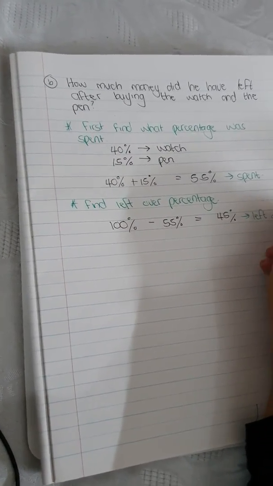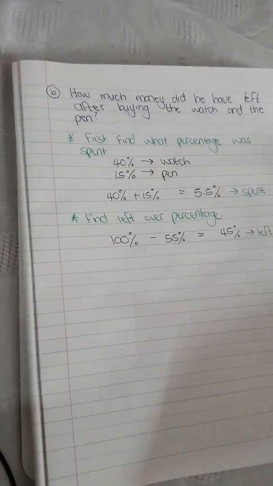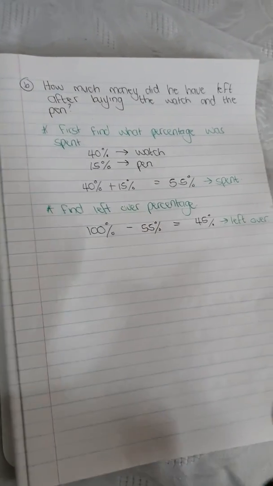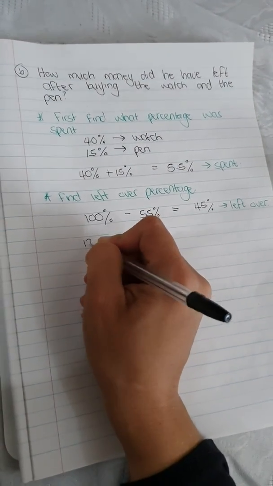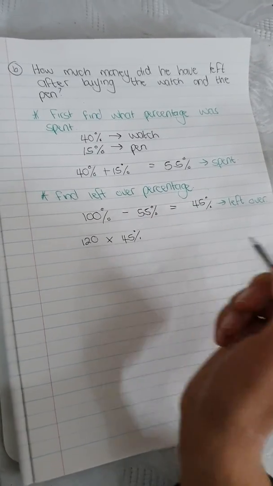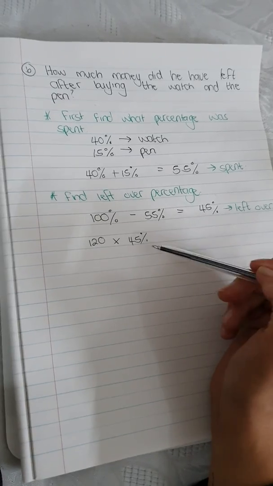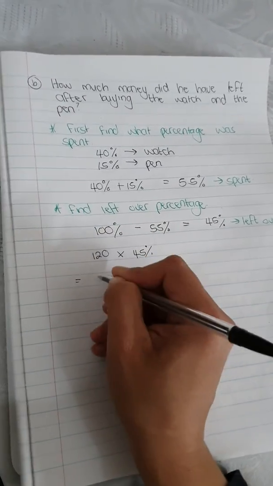And they said in the initial part of the question that he had 120 rand. That means I will multiply my 45% by 120. Again, whenever we have a percentage, we want to convert this percentage into a fraction.